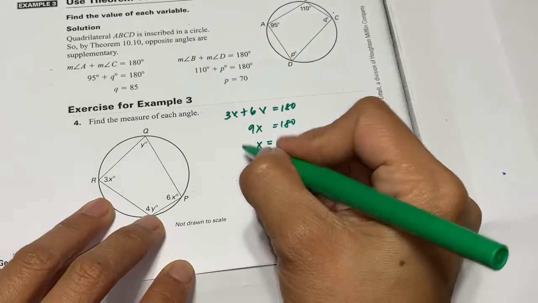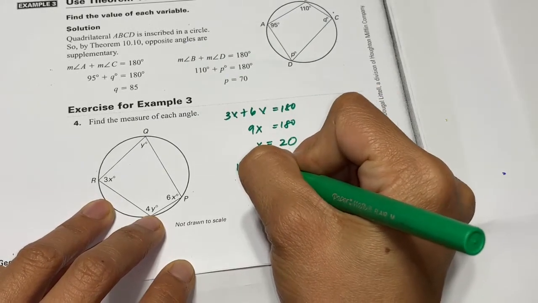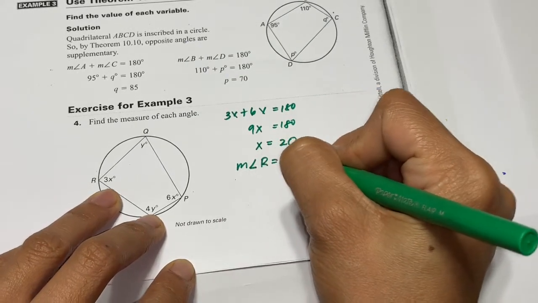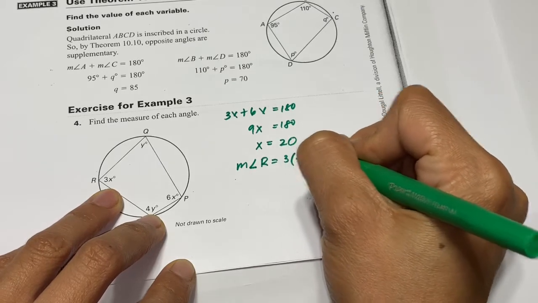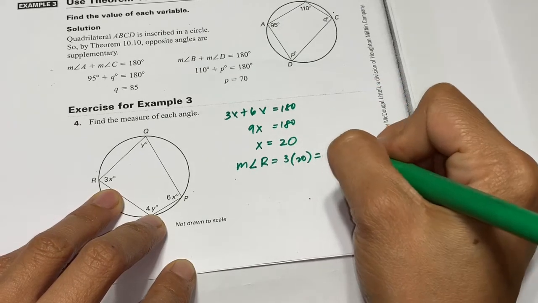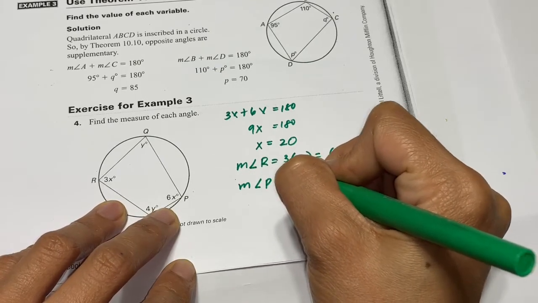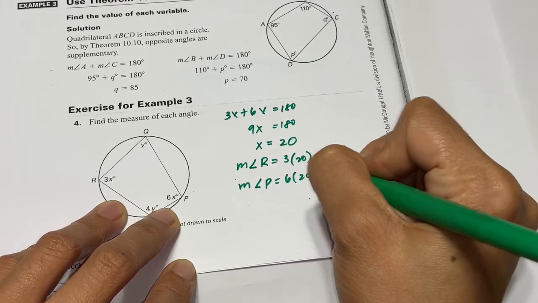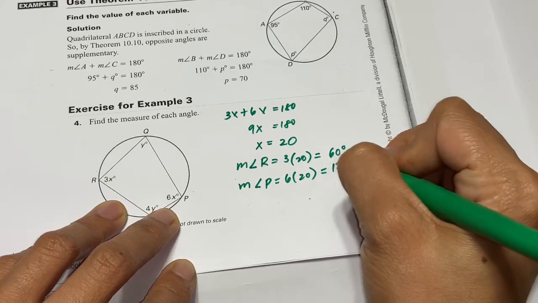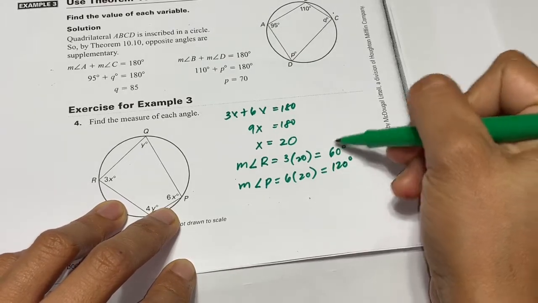And then they want the measure of the angle, not just x. So you have to find measure of angle R, which is 3 times 20, which is 60 degrees. And then measure of angle P is 6 times 20, which is 120. Again, you check it, that should add up to 180.